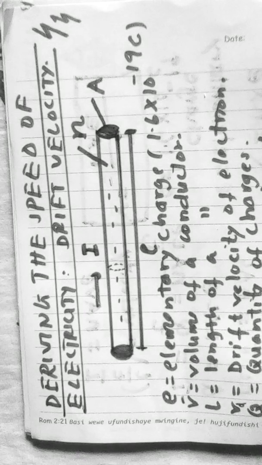Hi guys, this is PHYZ Universal, and today I'm going to show you how you can derive the formula to find the speed of electrons, or the drift velocity of electrons, in a conductor.